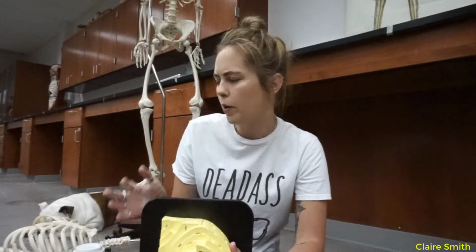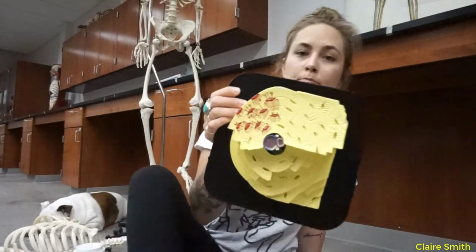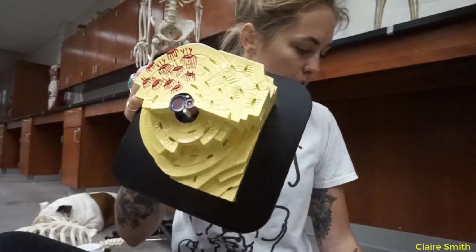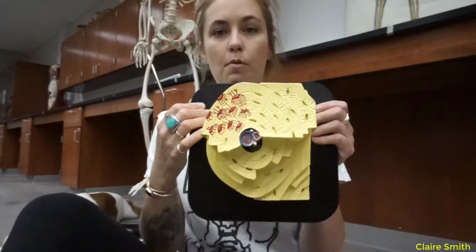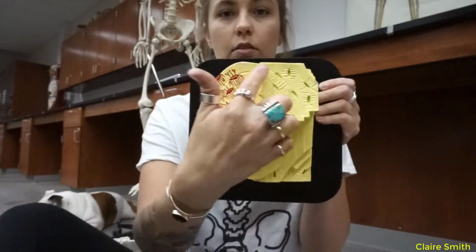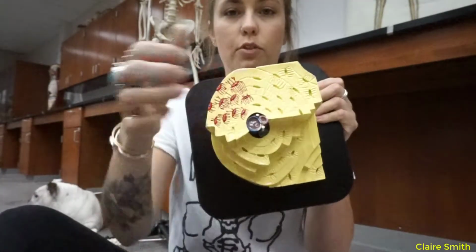But then we start by talking about skeletal histology. I'll post a PowerPoint with pictures, including a histology slide, but we also have this model that's showing you an osteon. So an osteon is this entire circular feature of the bone.